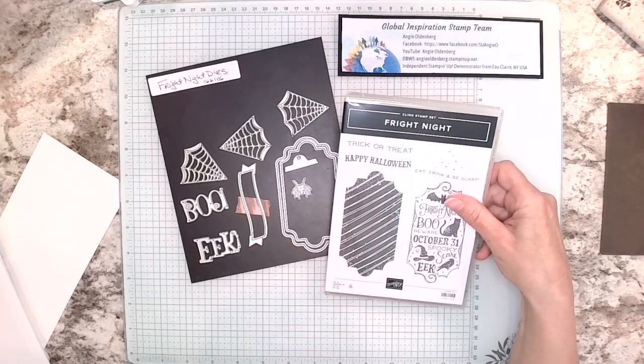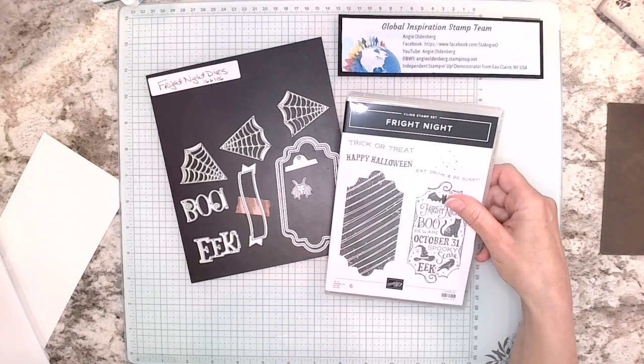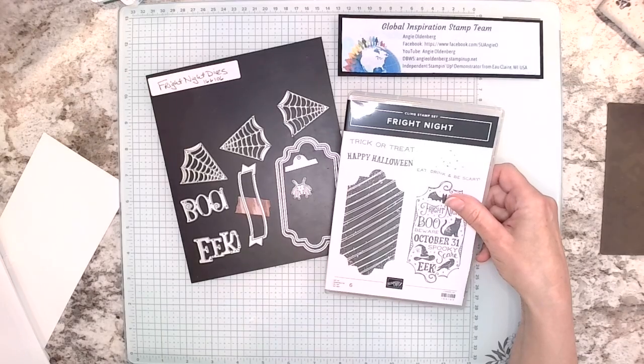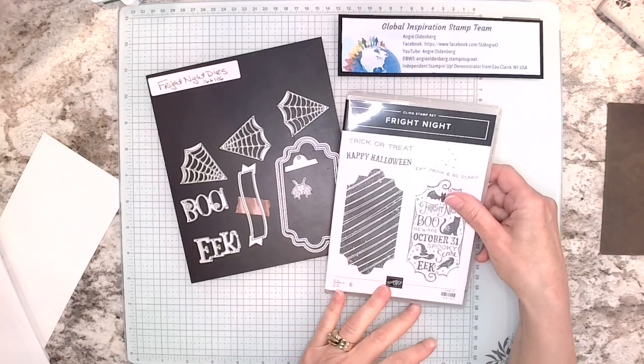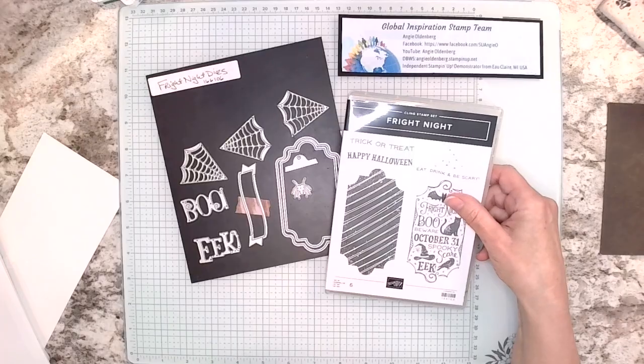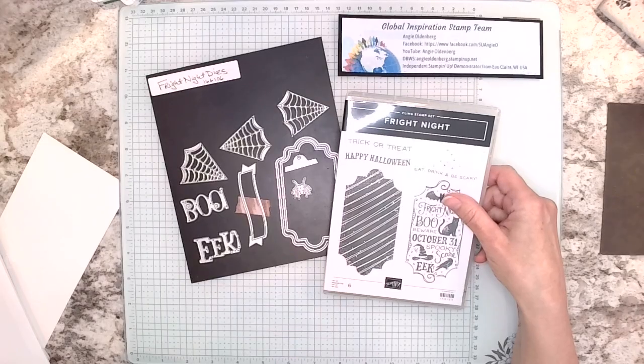I am going to be using the Fright Night bundle again. If you saw my live presentation from earlier in the week, I used that for my card that we did that night and an alternative card. And so I continued using that for this non-card project as well. Like most of us, I like to get the most out of stamp sets and bundles as I can. So I'm not showing you the final project yet because I am going to just do a portion of it and then put it all together at the end, and you can see the finished product.